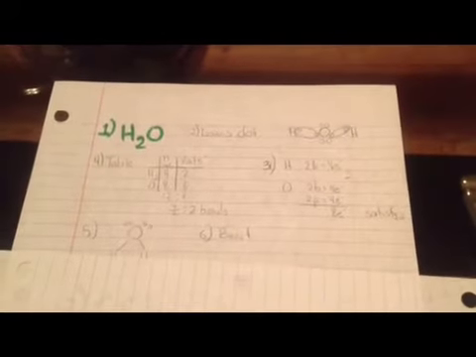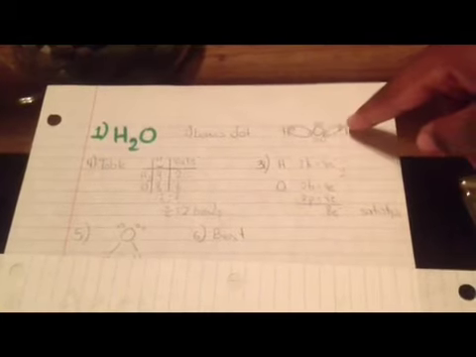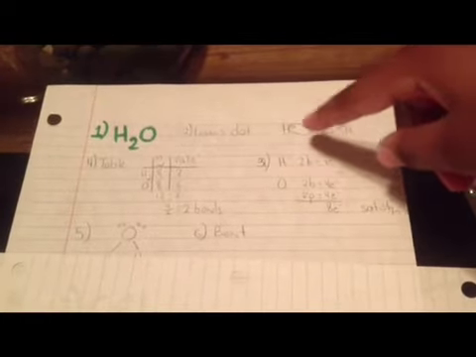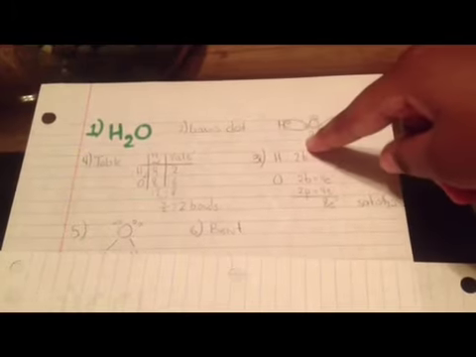So once you group those, H follows, I believe, the duet rule, because you know there's the octet rule, and yeah. So it needs only 2 to be happy. So H gets that 2 from O, and the other H gets the 2 from O, and O's happy, and the H's are happy.